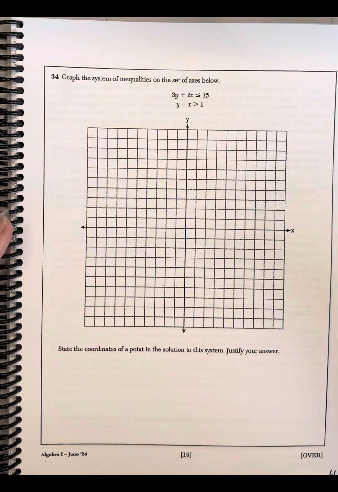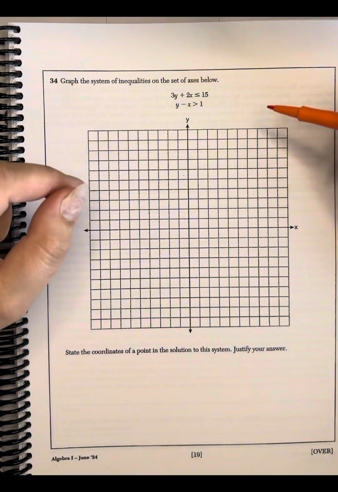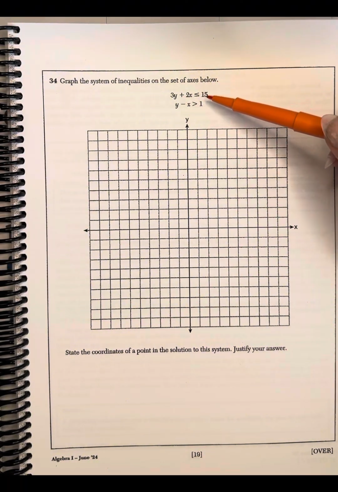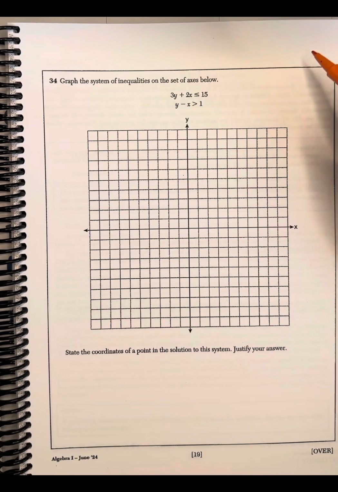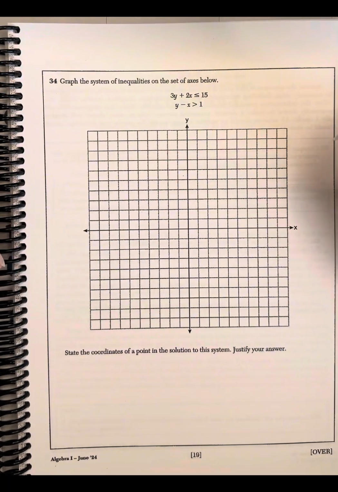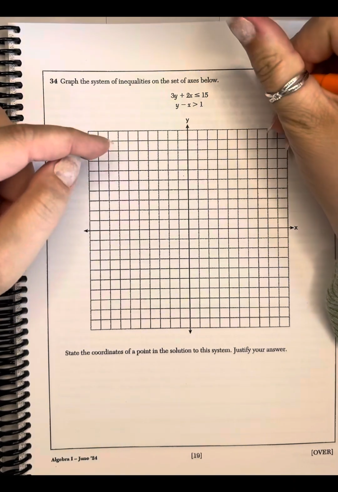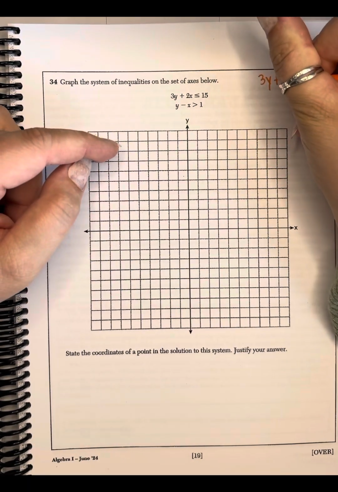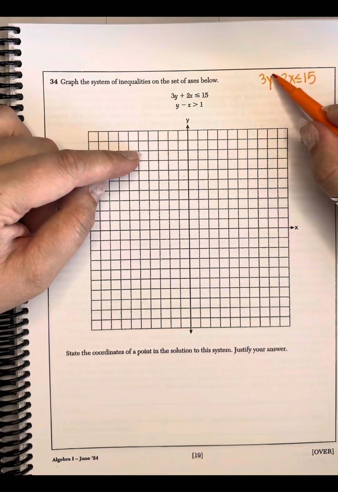All right, 34. Graph the system of inequalities on the set of axes below. So 3y plus 2x is less than or equal to 15, and y minus x is greater than 1. We cannot graph either of these the way that they're written right now, so I do need to get y by itself, starting with this top one. So 3y plus 2x is less than or equal to 15.